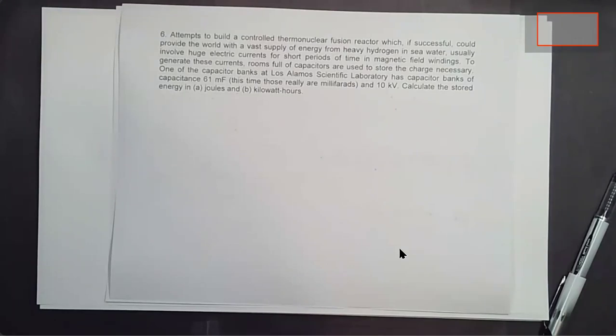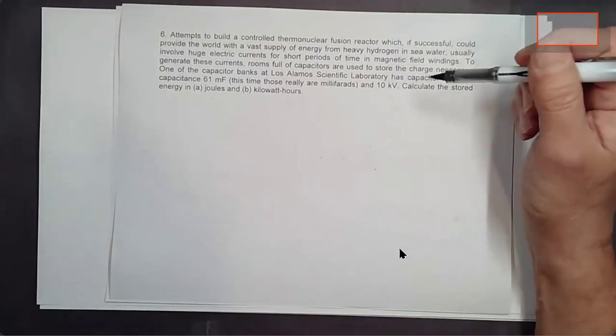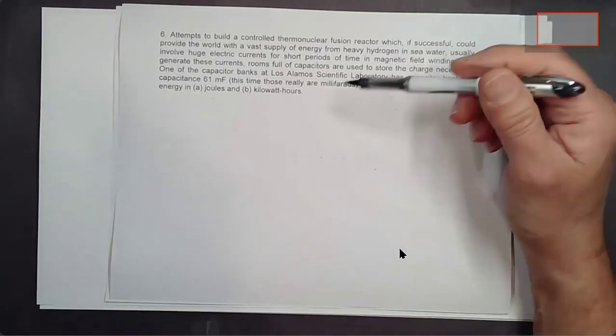Heavy hydrogen would be the hydrogen that the atoms have a neutron in the nucleus as well as just a proton. So it's hydrogen 2 is another term for it. But to generate the currents, they have rooms full of capacitors used to store the charge necessary.